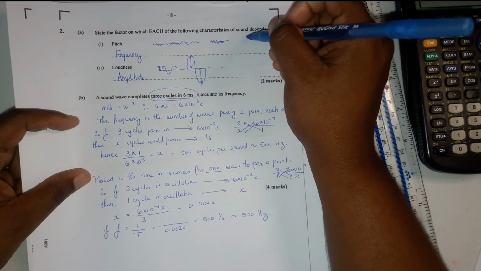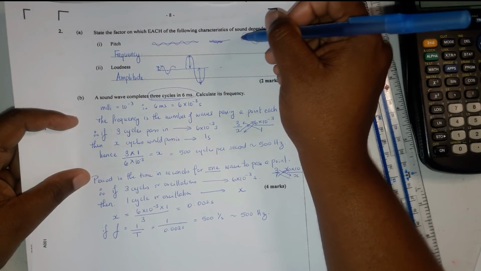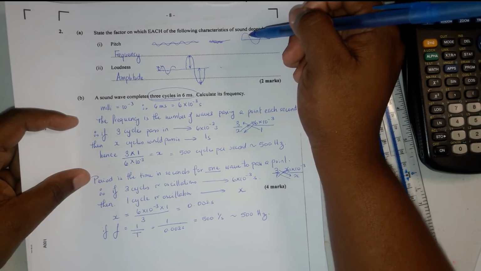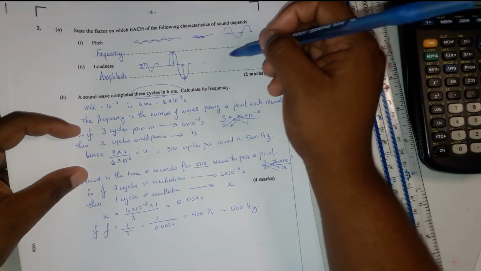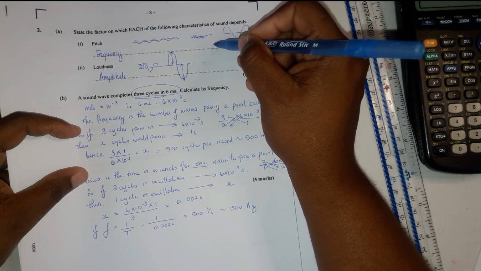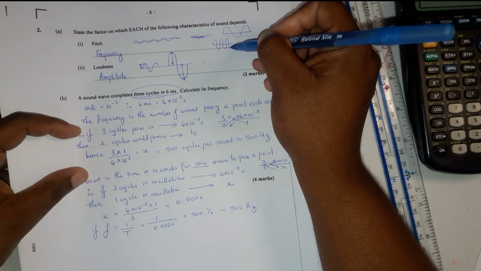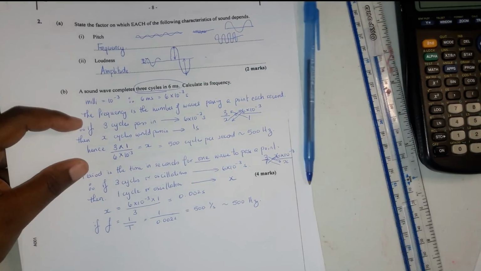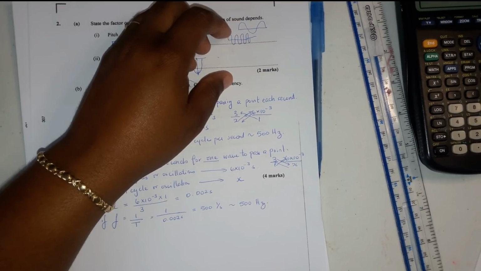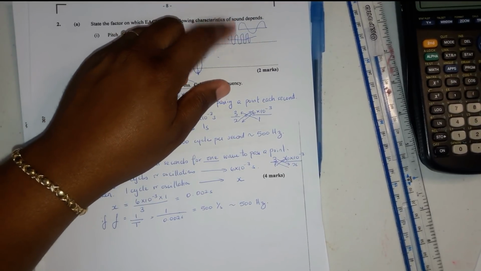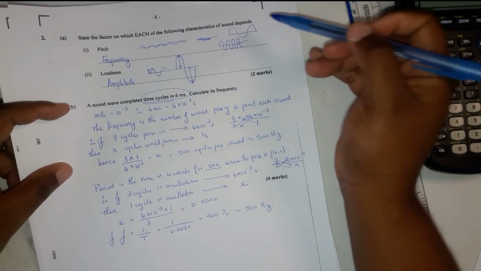If the frequency is not so much, this will give you a low sound, and if you have more waves like here, this will give you a higher sound than this, and a faster sound than this. A higher pitch than this. Got it? This will give you a low pitch.